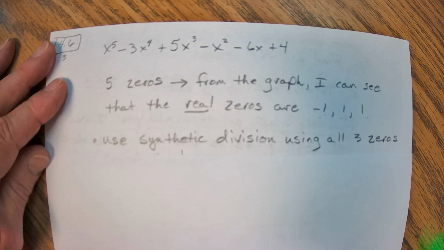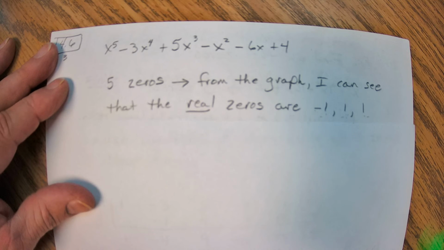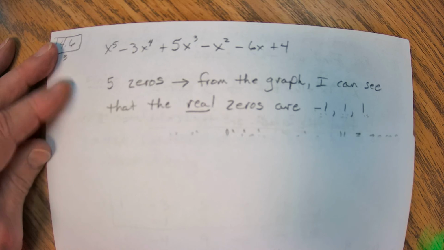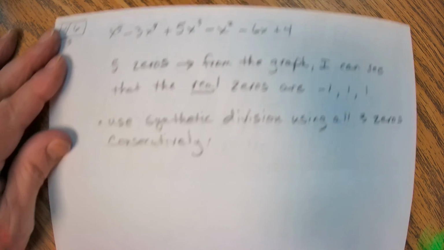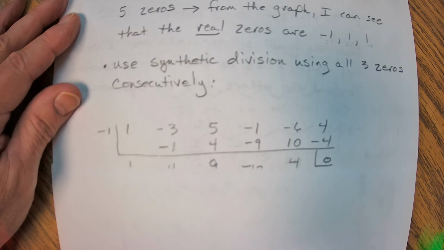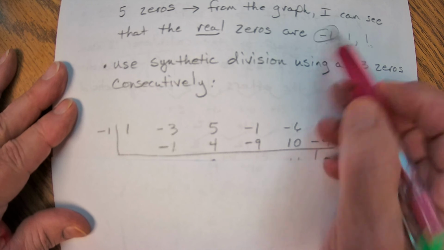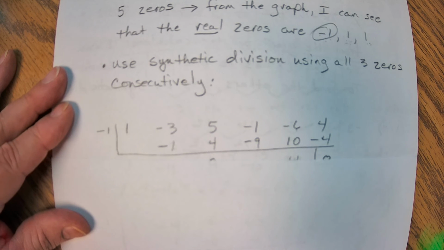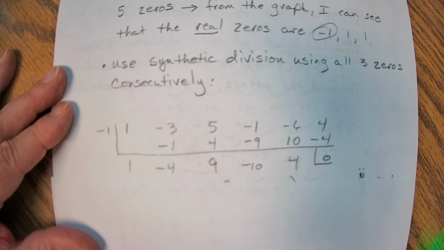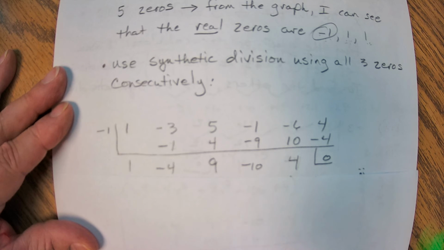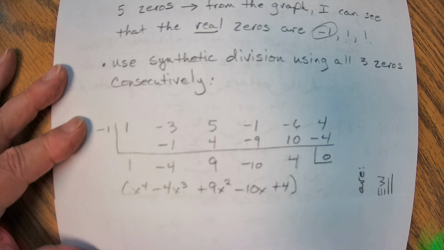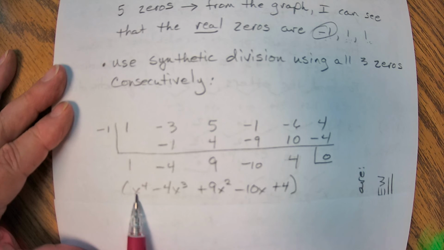So to find the others, you're going to use synthetic division on each one of these, one right after the other, and we'll show you how that works. Okay, so I'm going to use that k value first and do synthetic division. You can go ahead and pause this if you want and do it on your own and see if you get the same thing I do. Remember then that this would be x to the 4th minus 4x cubed plus 9x squared minus 10x plus 4.